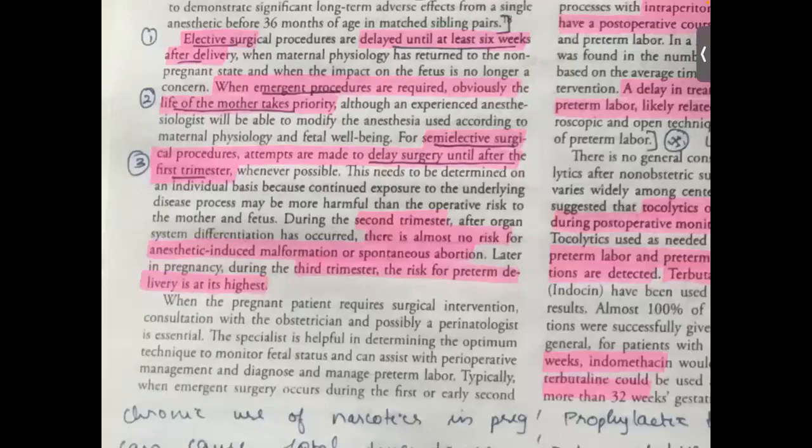Later in pregnancy, during the third trimester, the risk of preterm delivery is highest. So what is the problem in the first trimester? Teratogenicity of drugs. The problem in the third trimester is preterm delivery and abortion. So only in the second trimester is there no risk of any of these.